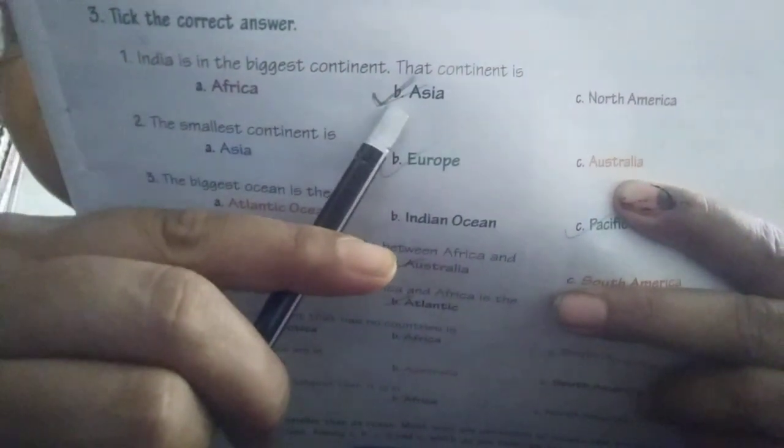Like number 1, India is in the biggest continent. India is in which continent? Do you know? And that continent is the biggest continent. Option A is Africa, B is Asia, and the third option C is North America. So which is the correct answer? Number B, Asia. You will put a tick in B. India lies in the continent of Asia, which is the biggest continent. Which is the correct answer here? Number B.